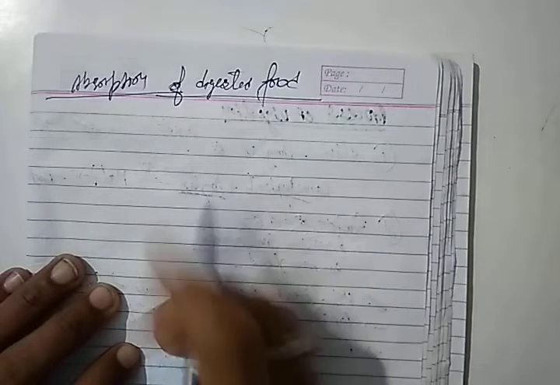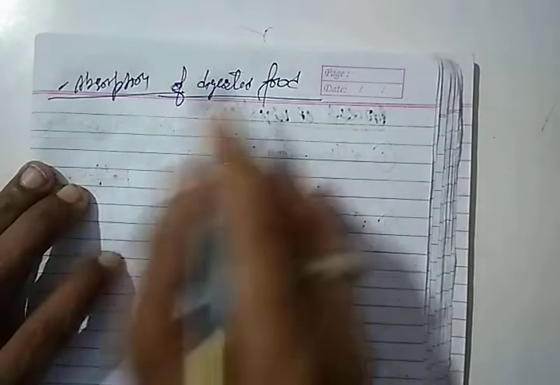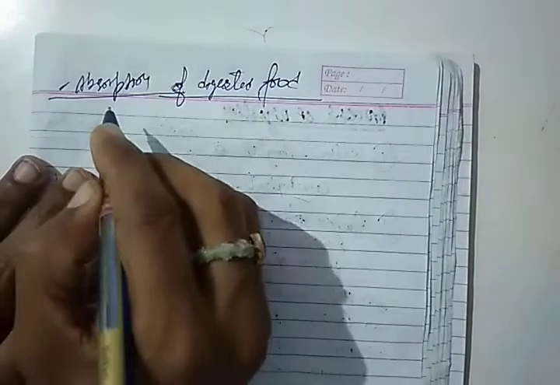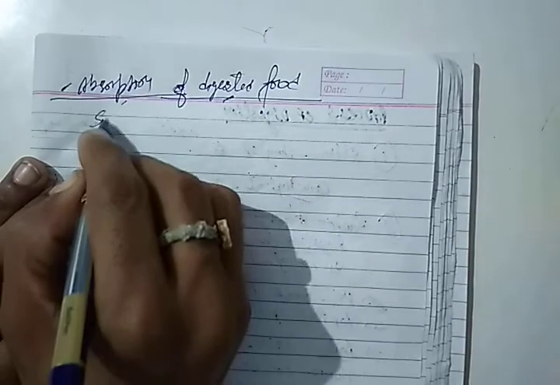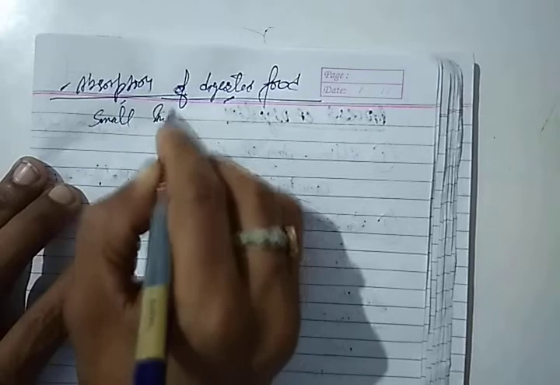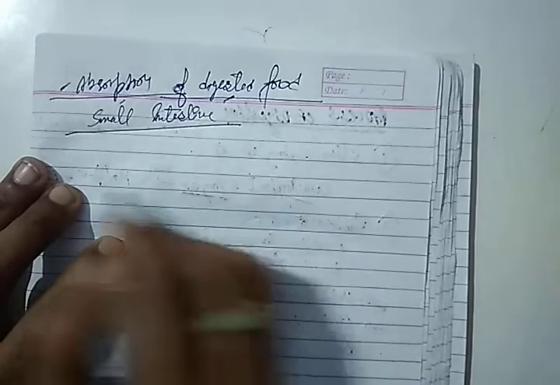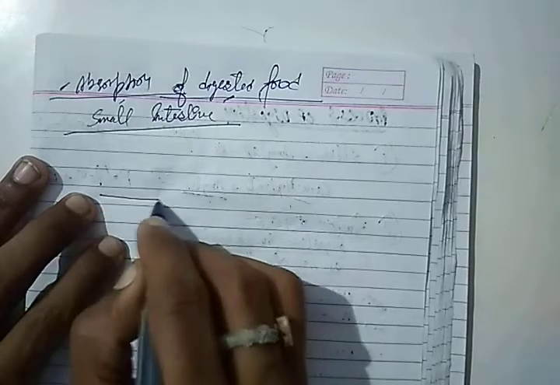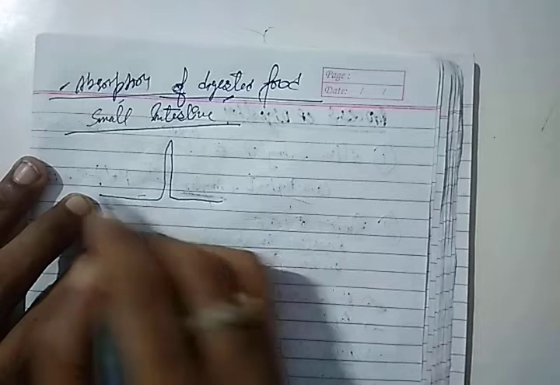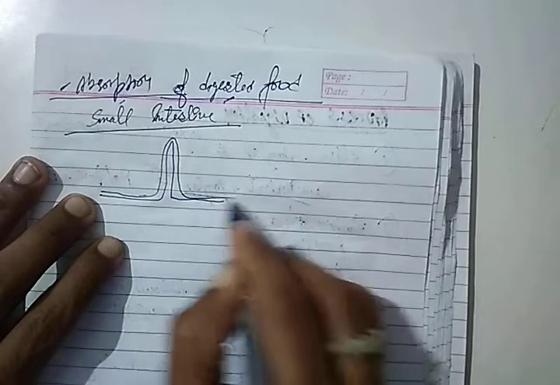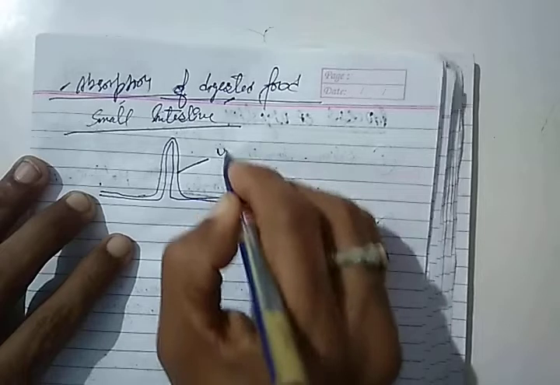Now we will study the absorption of digested food. Digested food is absorbed by the small intestine. In small intestine, some very small finger-like structures are present, which are called villi.